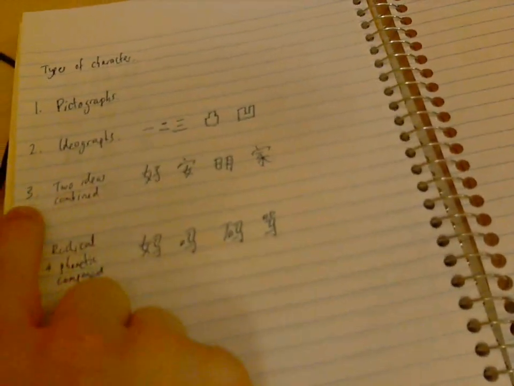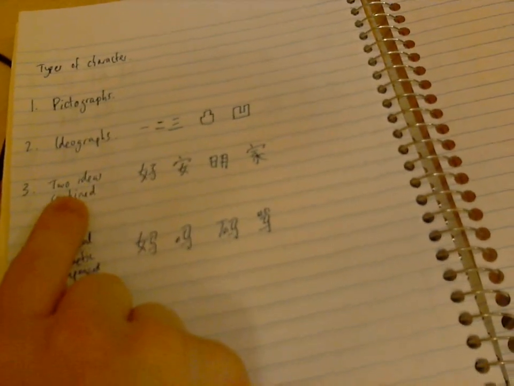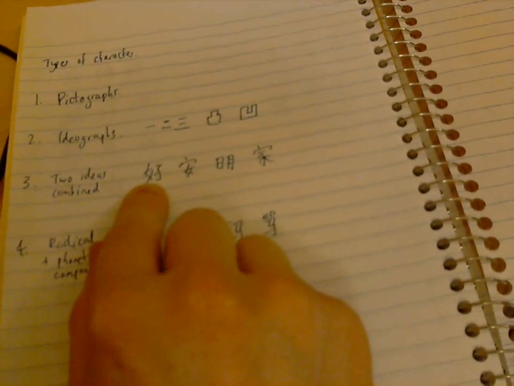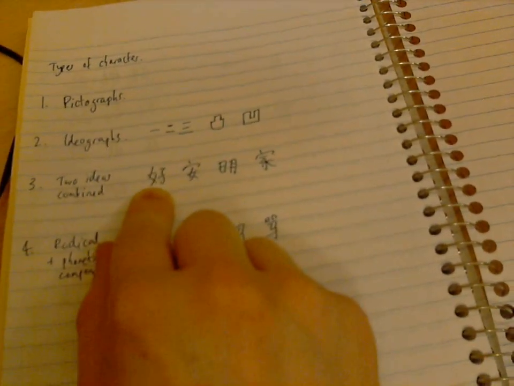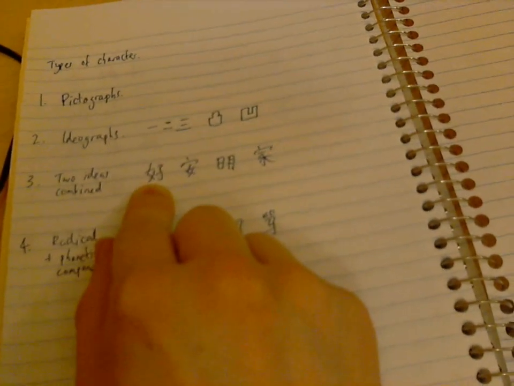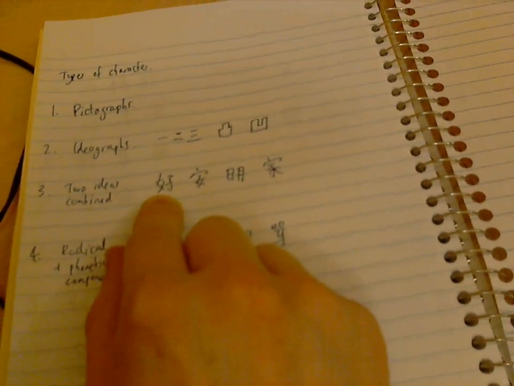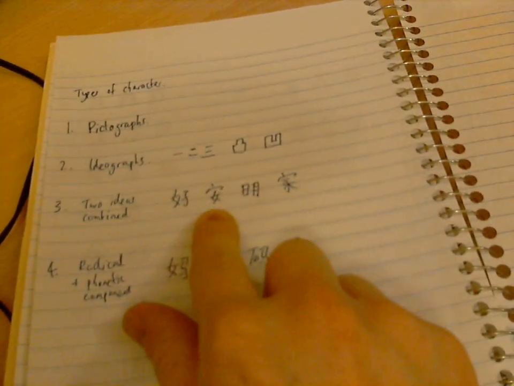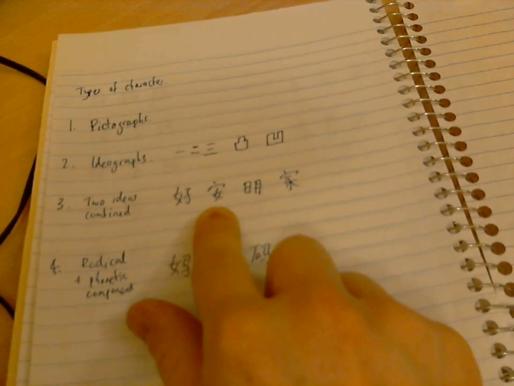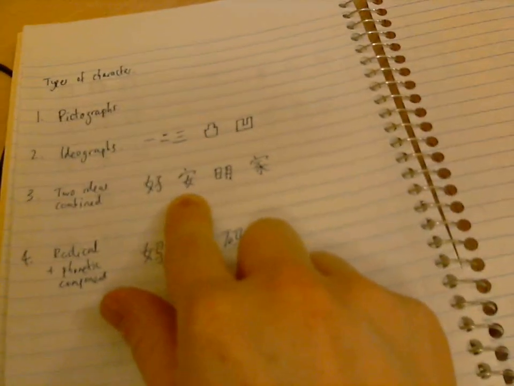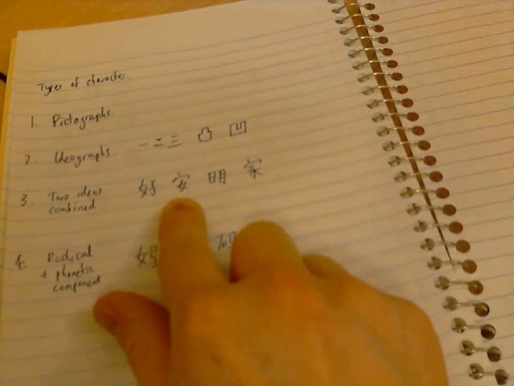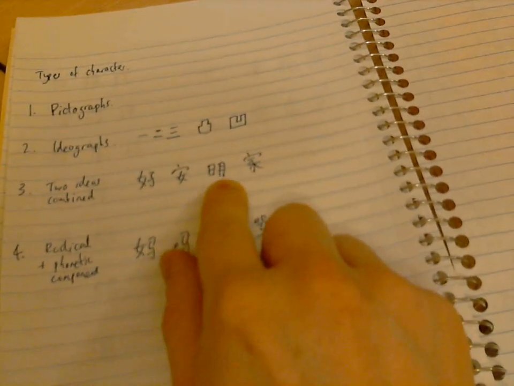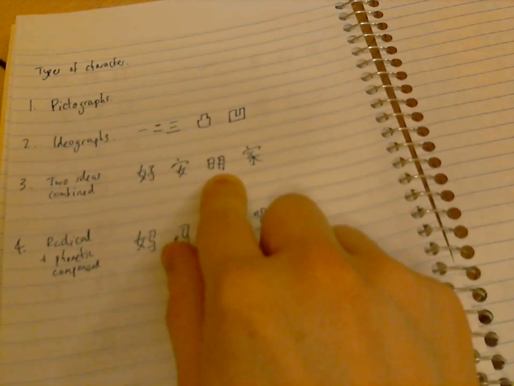And then the third type of character is two ideas or two pictures combined. This is what I'm calling it. So this character here, the left side represents woman, and the right side represents child. So woman plus child together represents good. 好, this character means good. Secondly, the bottom is a woman again, and the top is a roof. So woman underneath a roof represents safe. This character means safe. And the third character, this is a sun, and the right is a moon, and this means shining or bright.